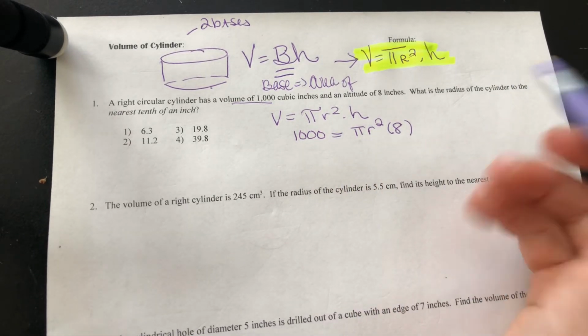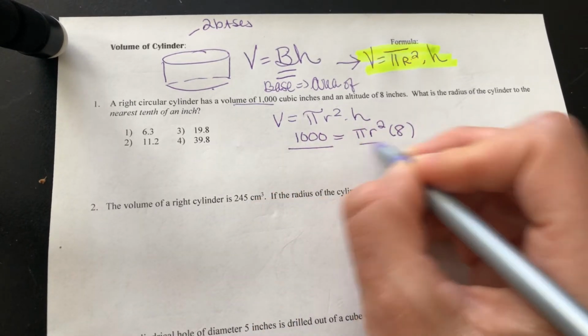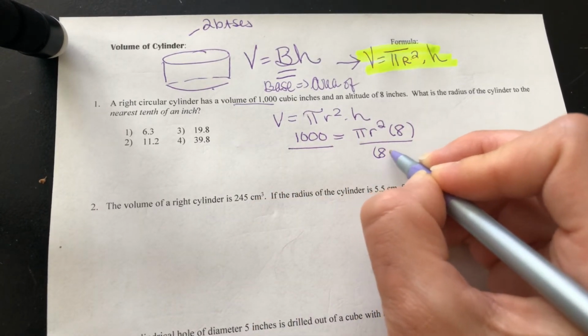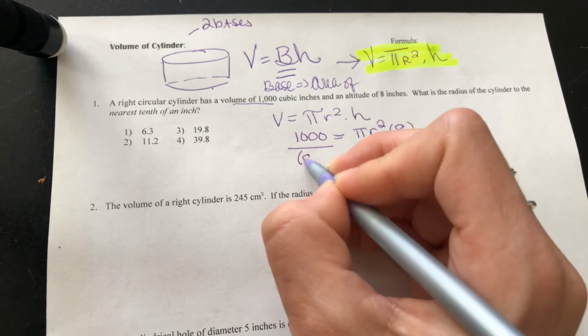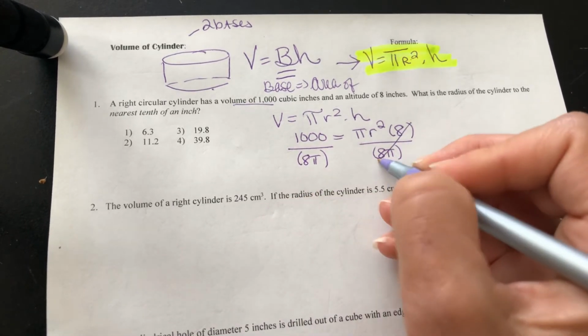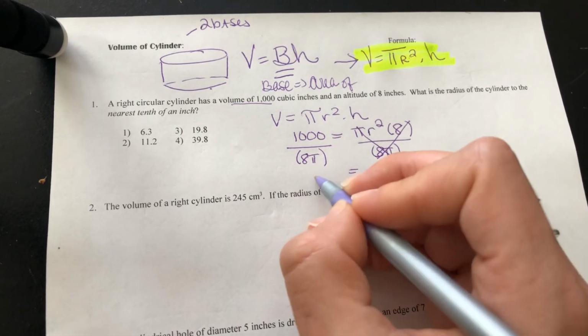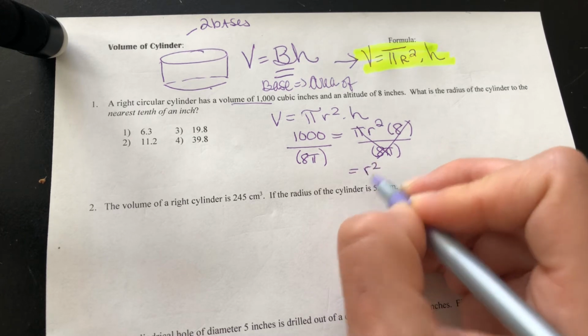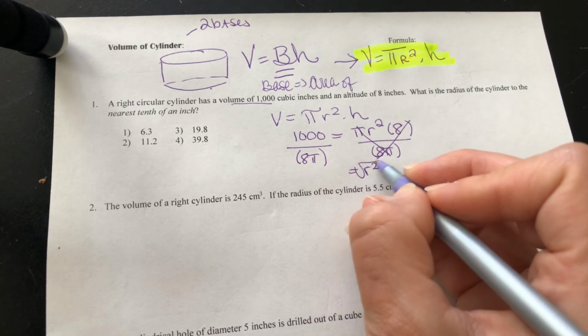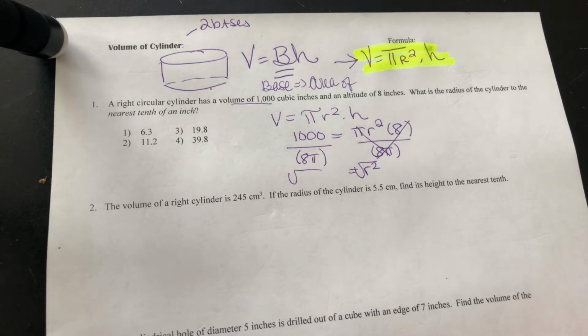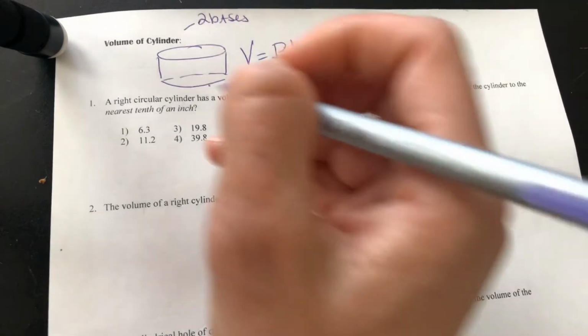What's the radius? So in your calculator, obviously, to get r by itself, you're going to divide by 8 pi. Please, as you see what I just used, use parentheses, and then whatever you get, you have r squared. How do you get rid of the squared? We're going to square root what you get, and your final answer should be A.